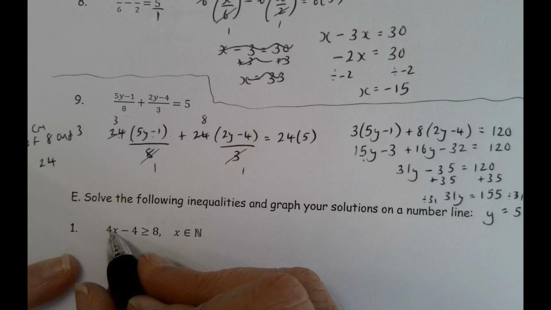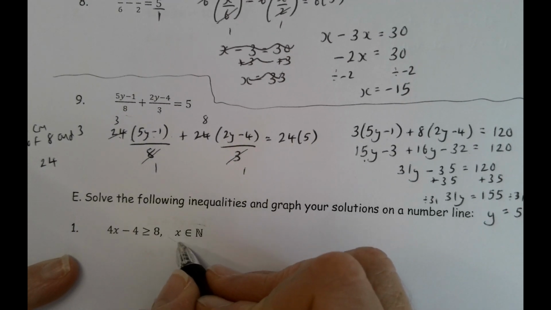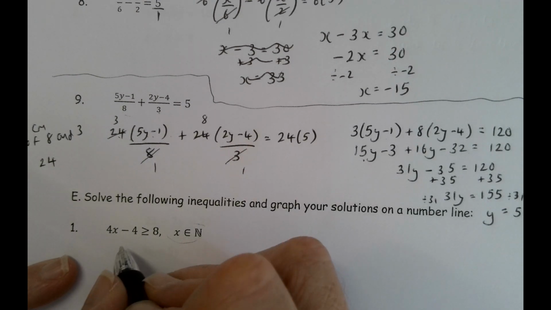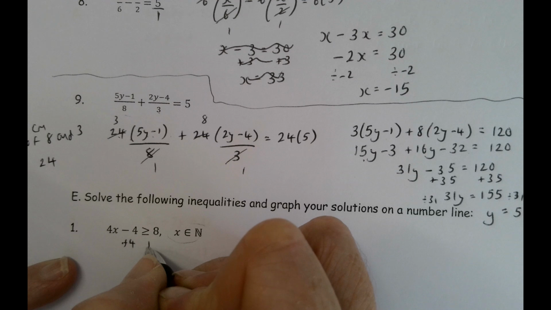Solving inequalities. I treat them like equations. This is the key bit. I'm going to do a number line at the end to show my answers. Treat them like equations, so x is on one side, numbers on the other.